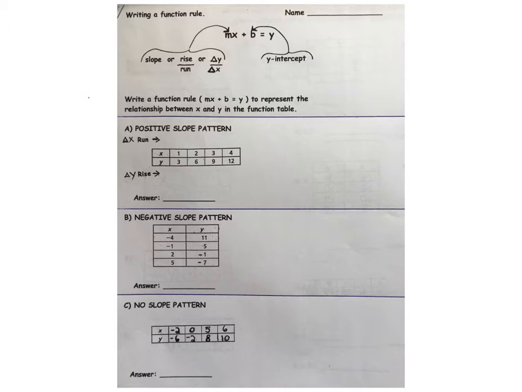Welcome to page 10 of your linear equations packet. Today we're going to be writing an equation for a table of values. We've written equations when we've been given a line on a coordinate plane, but this time we will not have an image. We will just have a table of values, and it's our job to write a linear equation.